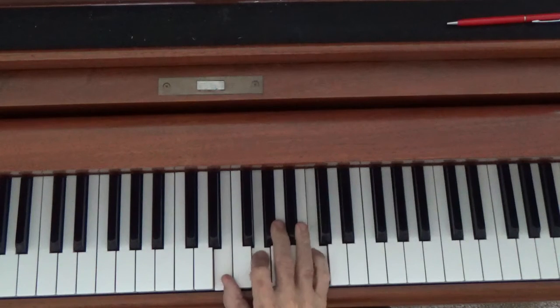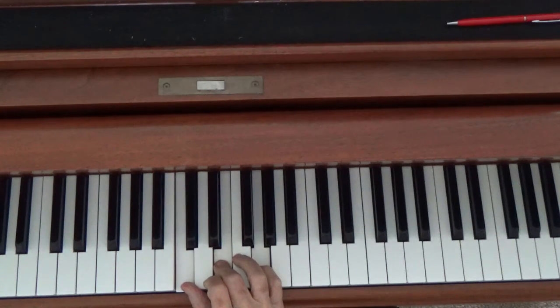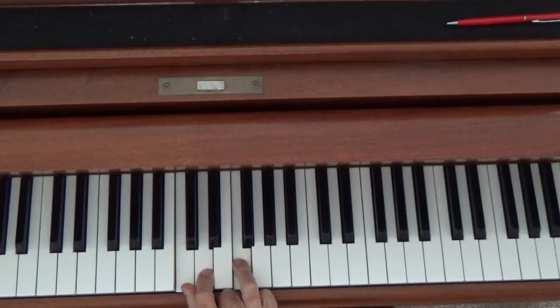Okay, let's try this now with the right hand. Well, there's your 1 chord. A 2 chord, well, isn't that interesting? D, F, and C. Now, it doesn't seem to be a quadrad, but it's not a triad.